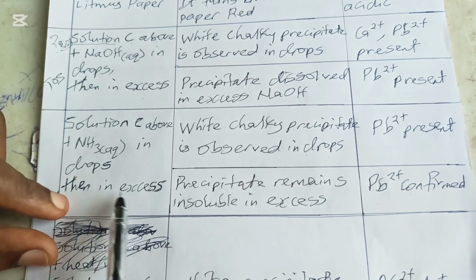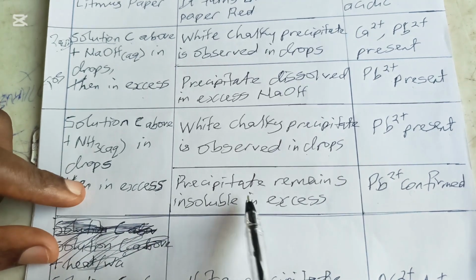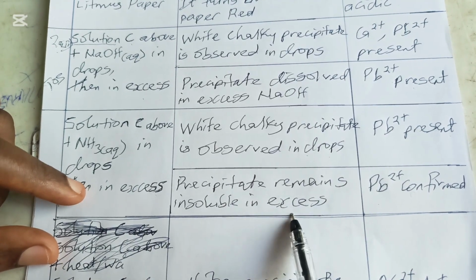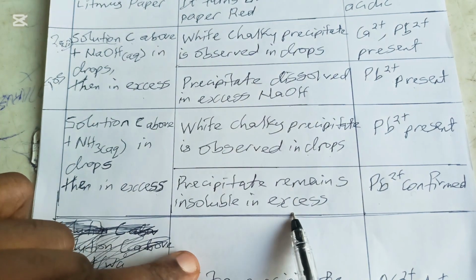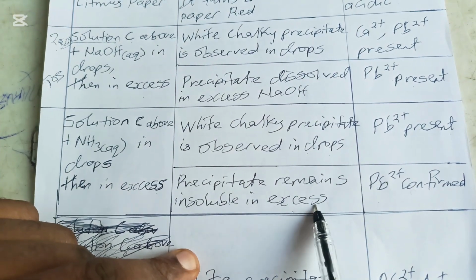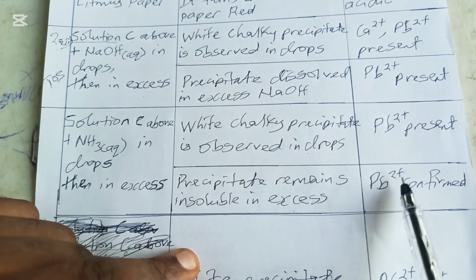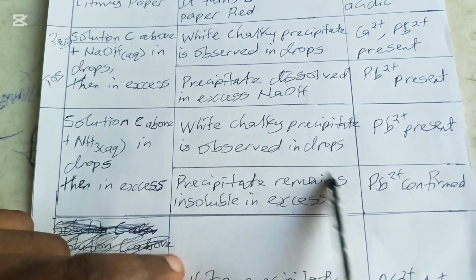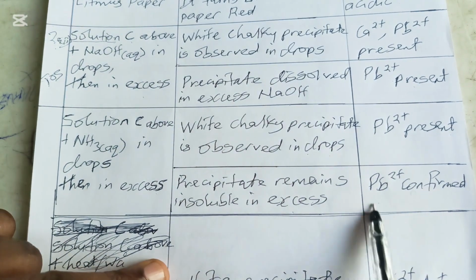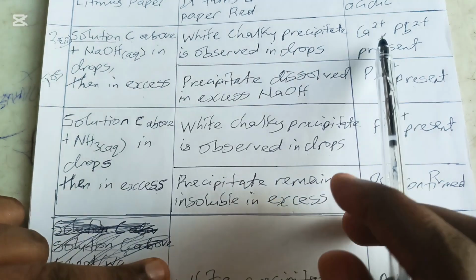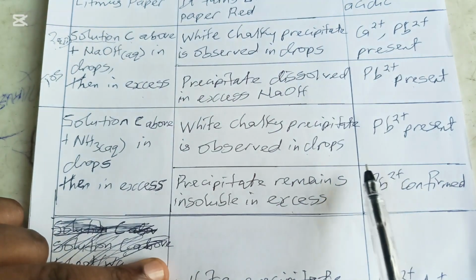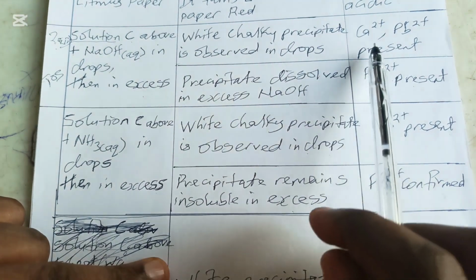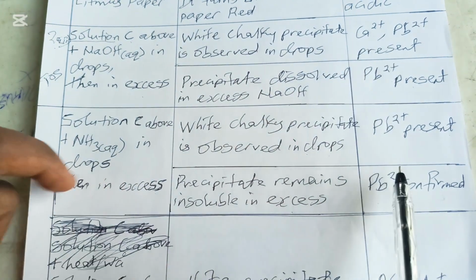Then in excess, the precipitate remains insoluble in excess. Very, very important. Precipitate remains insoluble in excess. Pb2+ confirmed, because when the precipitate remains insoluble in excess, this is the only one that can do that out of the two that were inferred. Mind you, you can only confirm if you have suspected up here, please.